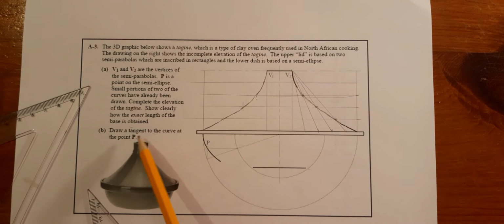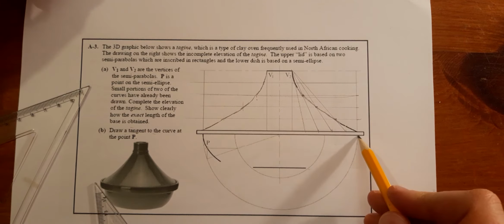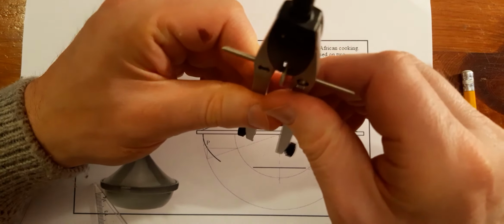Right, so it's just asking us. It's not telling us to finish out the semi-ellipse there. It's just actually saying just draw a tangent to the curve at point P. Well, I can definitely do that. So we have the major axis there to there, with the minor axis up here. So one thing you'll need now is the two focal points.